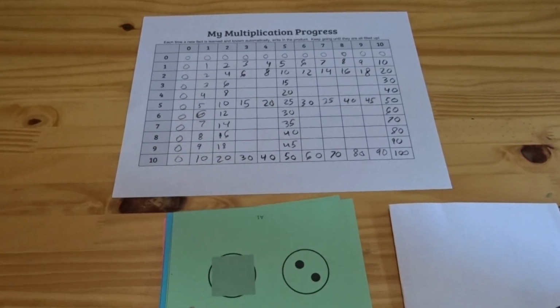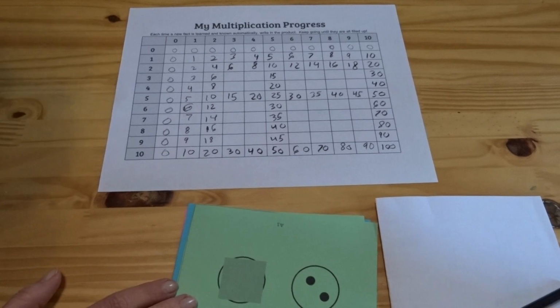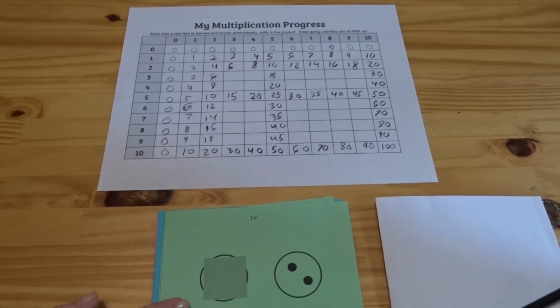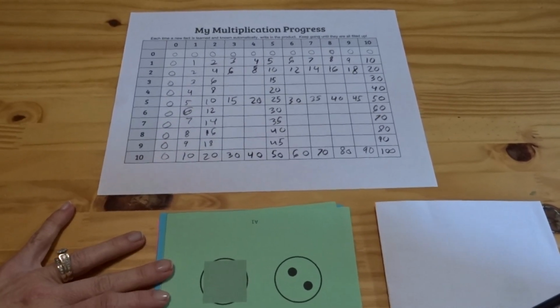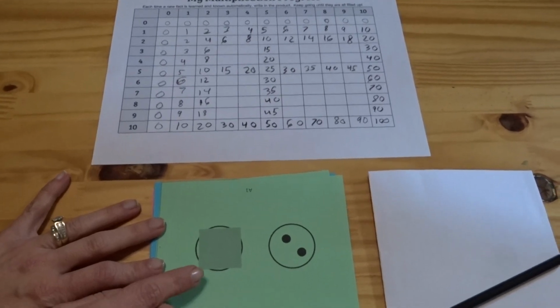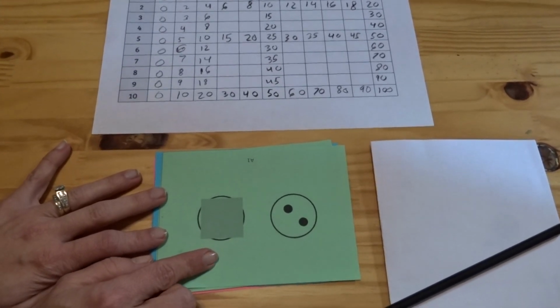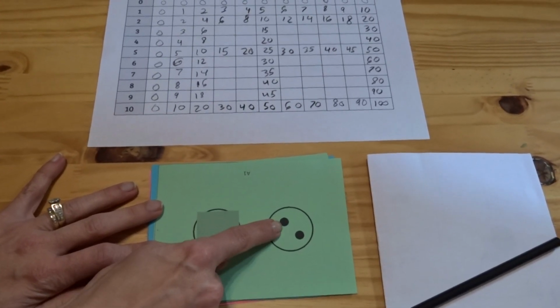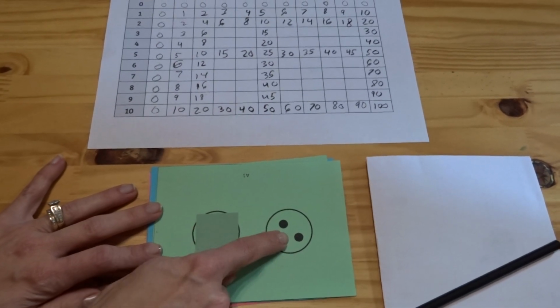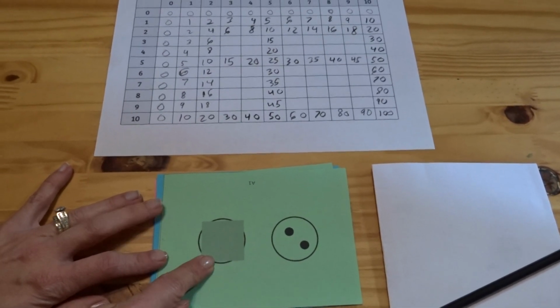Alright, let's work on our multiplication facts here, bud. So what multiplication fact is this? 2 times 2. And that's how much? 4. Okay. And you knew this was exactly the same as this one, right? Yes.